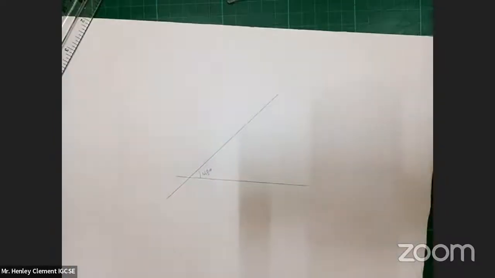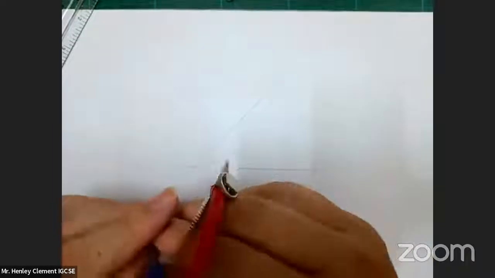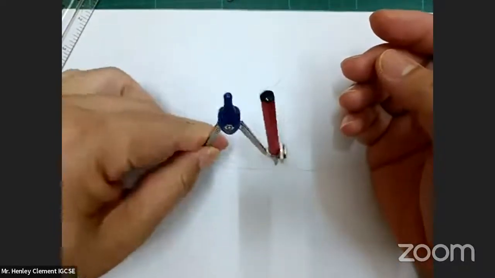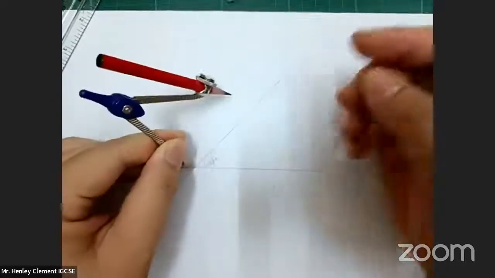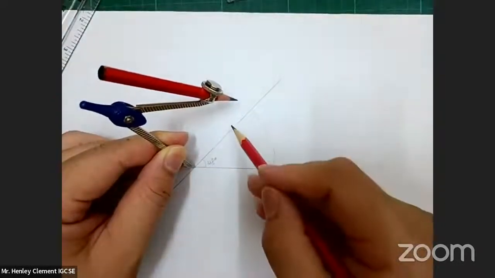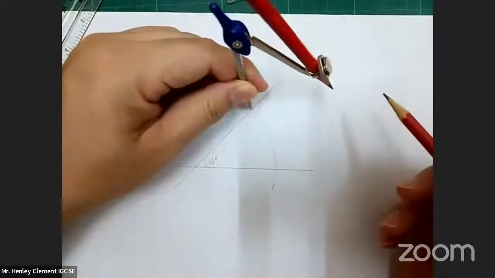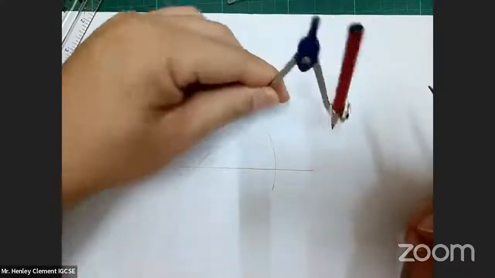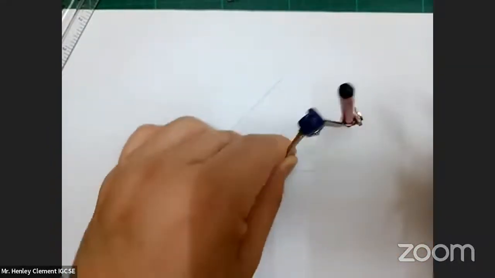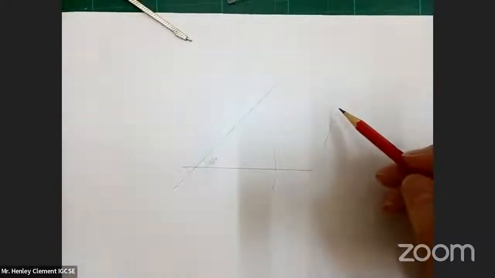To bisect it, we need to do the same thing again from the center. You open up any angle and make an arc. This will be the same distance here. From the same distance, you can move on to make another point. So you will make a rhombus. Here you can press hard, and this is a rhombus.